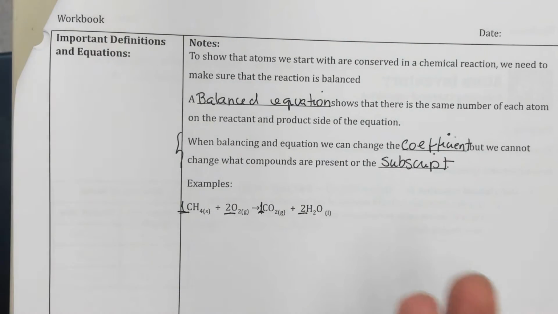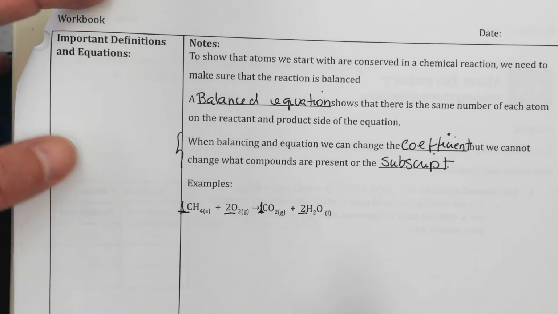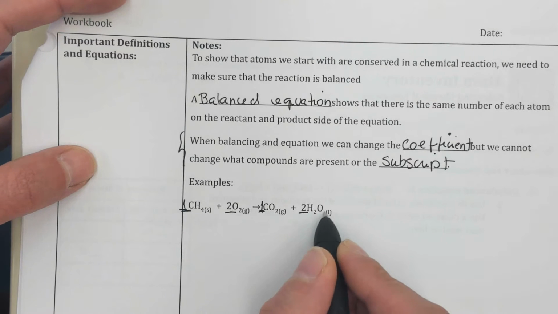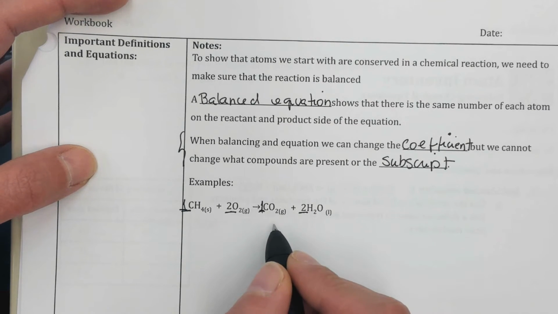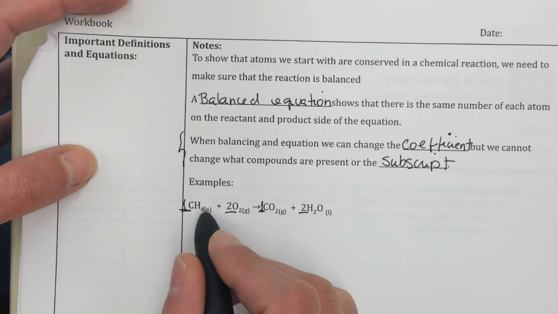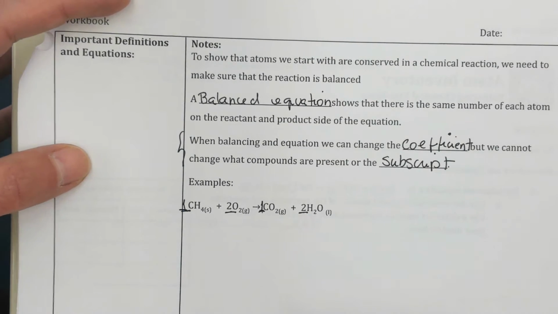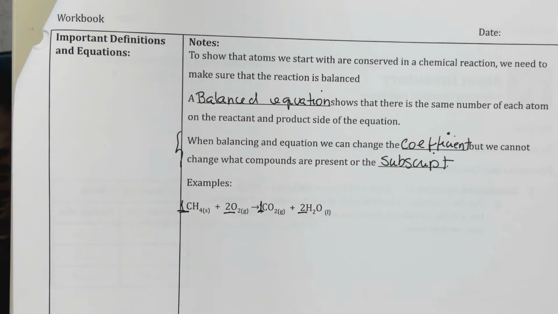Subscript is actually what the compound is made out of. So for example, in H2O, the 2 is a subscript, and those you cannot change. So the little number over here cannot be changed. Alright, so let's look at the first example to see whether or not this equation is balanced.